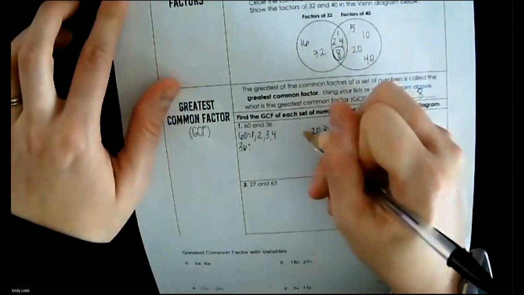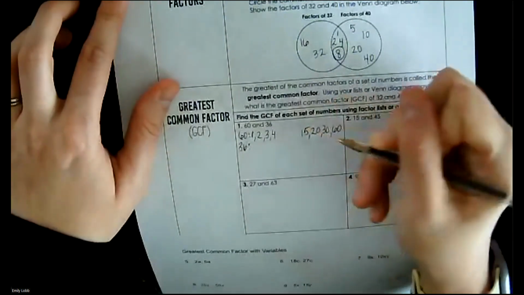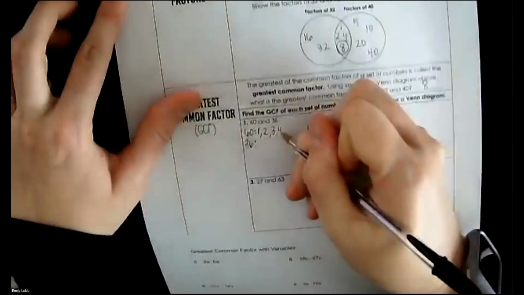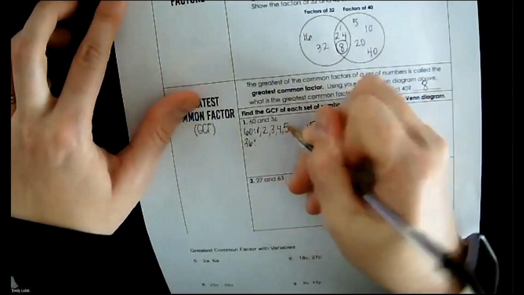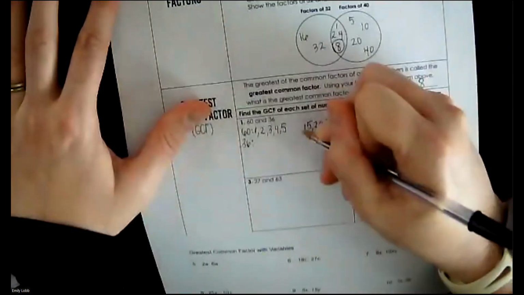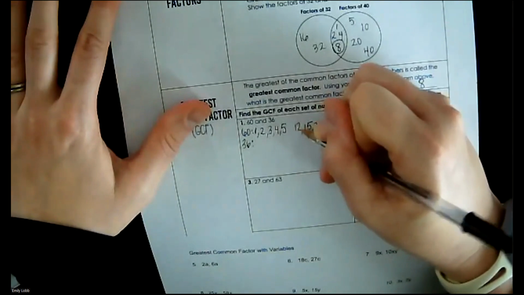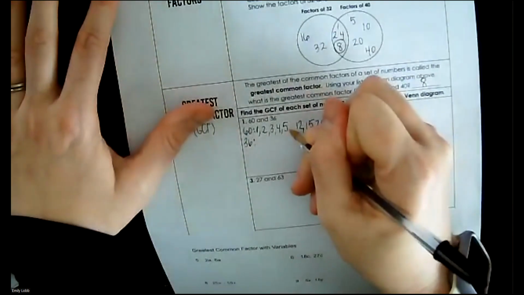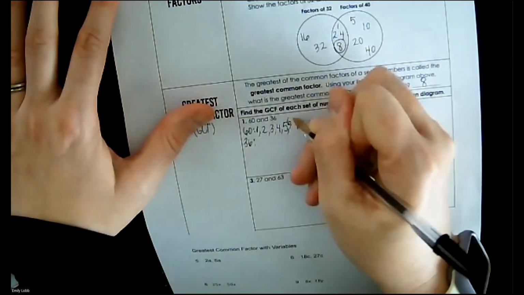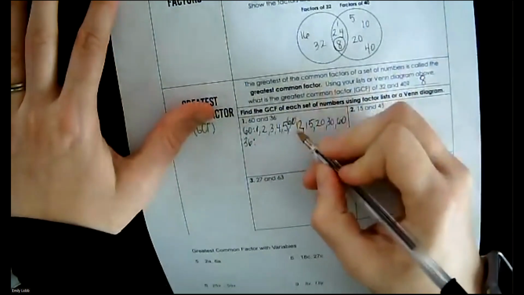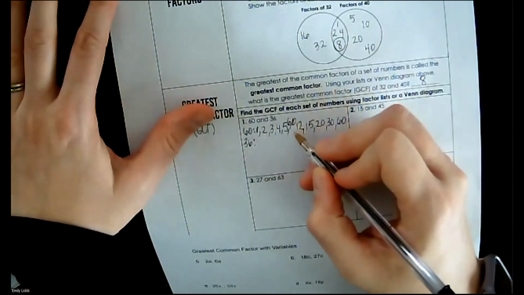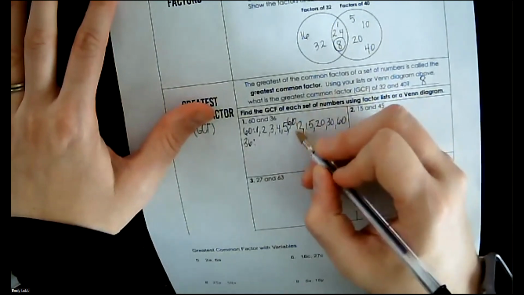Come on, guys. 15. 5 times what is 60? 12. We're running out of room here. 6 times 10. So there's nothing after 7. There's nothing between 10 and 12 that works. So that's a lot, but that's it.